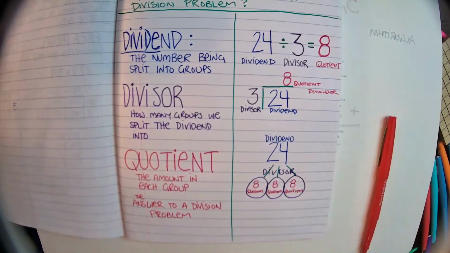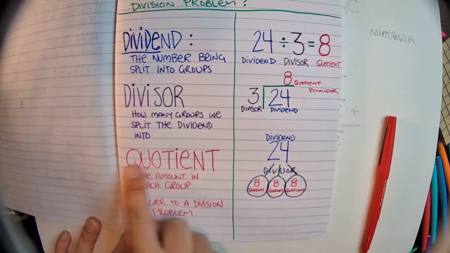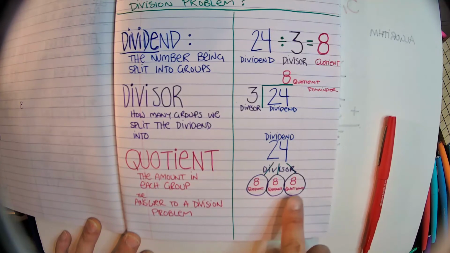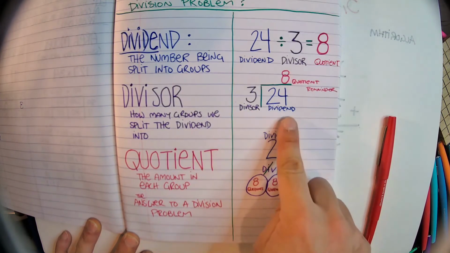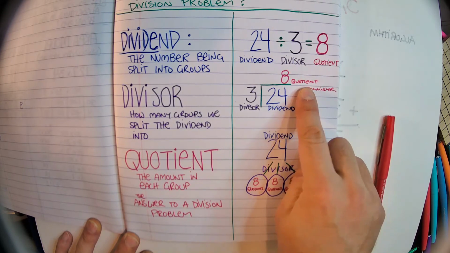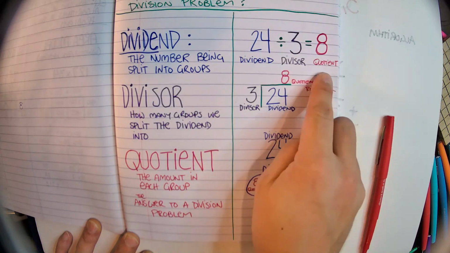I might have written a little bit small, but it's the same word right here. Quotient, quotient, quotient. Up here it's divisor, dividend, quotient, remainder. And here dividend, divisor, quotient.